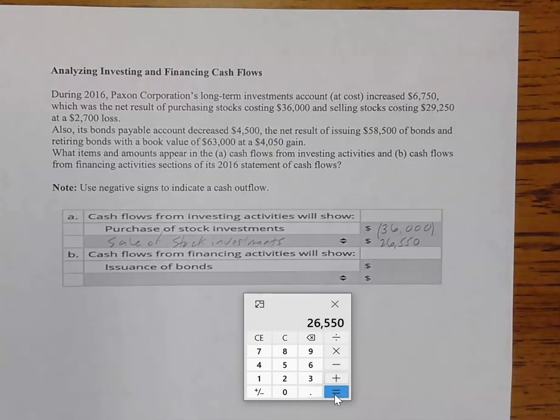I just want to explain this: we had on the books $29,250. It says that our account went up by $6,750. That's because we now have $36,000 in stock investments, and we got rid of, at cost, $29,250. Now that's not part of the question.